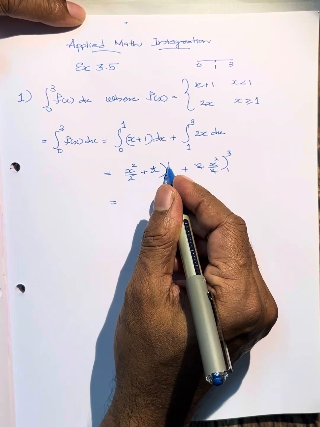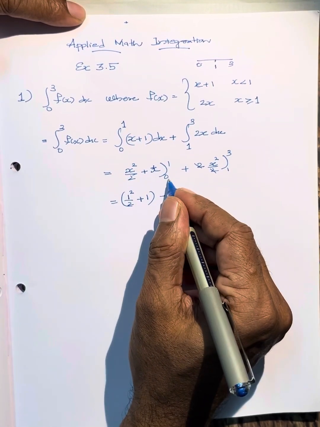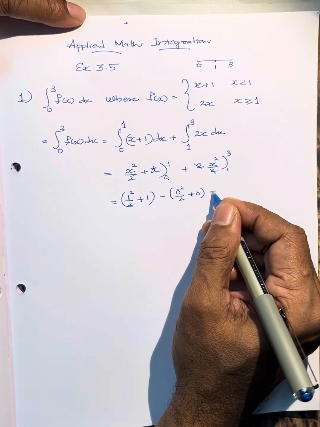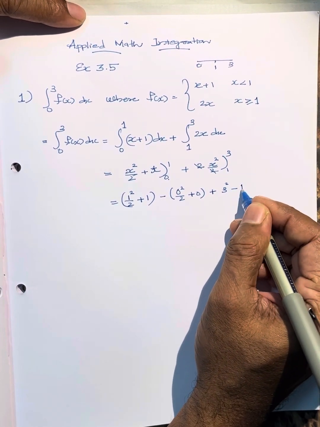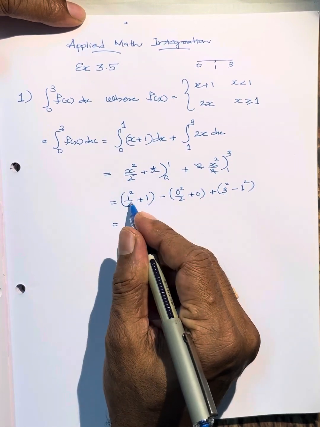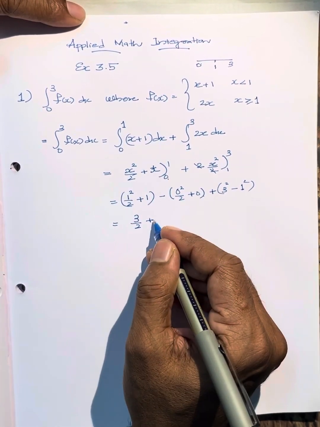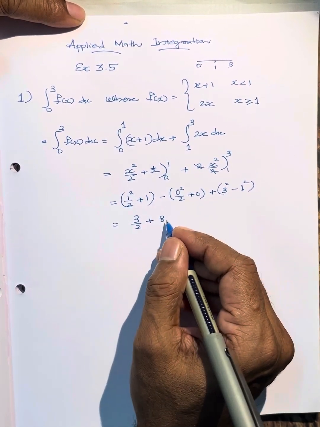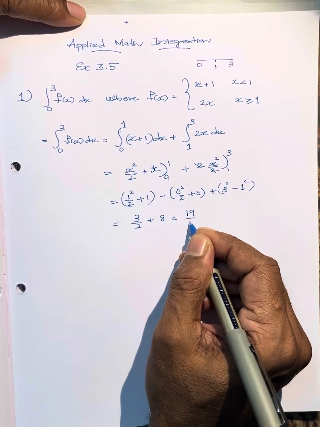Here when you apply the upper limit, you will get 1 square by 2 plus 1 minus, now when you apply the lower limit, you will get 0 square by 2 plus 0, plus this will be here only x square, so 3 square minus 1 square. So this answer will be 1 by 2 plus 1, 1 square is 1 only, this will be 3 by 2 plus this is 0, that you can ignore, and finally here 3 square minus 1 it will be 8. So the final answer will be 3 by 2 plus 8, that is 19 by 2.